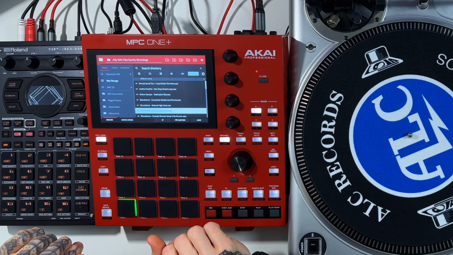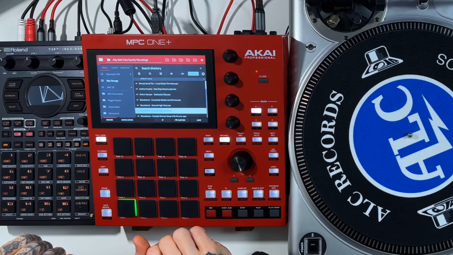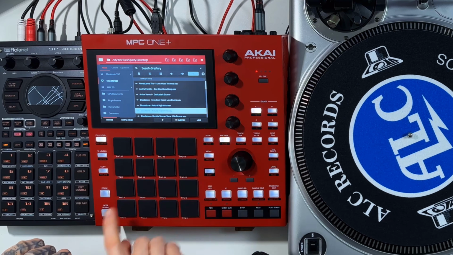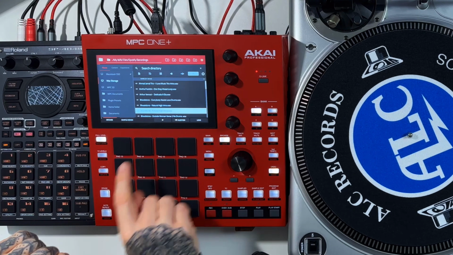I'm hoping I don't get screwed over by copyright for using this, but I think it'll be just a really good example of something that we can play around with. Now the first thing I need to do of course is load it into the project. I've deselected any pads because I just want to load it into the sample pool. So I've now loaded that in.